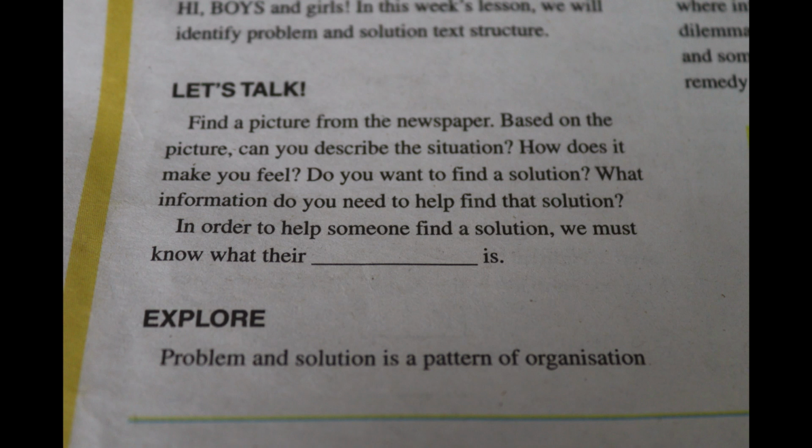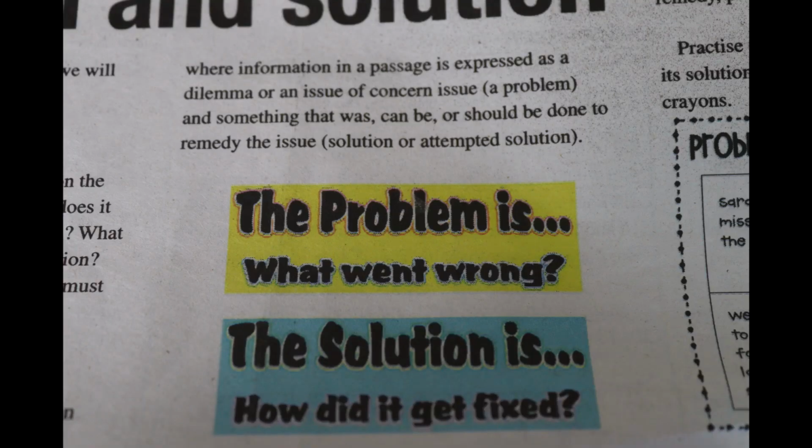Explore. Problem and solution is a pattern of organization where information in a passage is expressed as a dilemma or an issue of concern and something that was, can be, or should be done to remedy the issue. That could be the solution or an attempted solution. So it says here, the problem is what went wrong, and the solution is how did it get fixed.